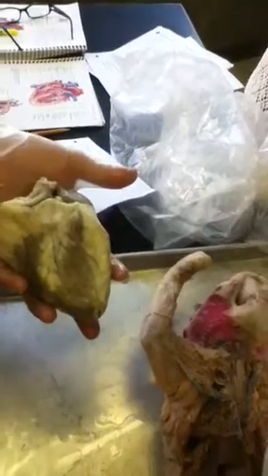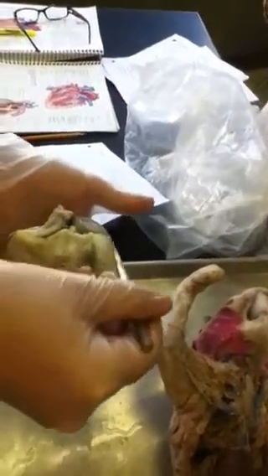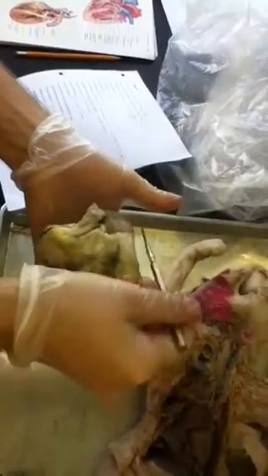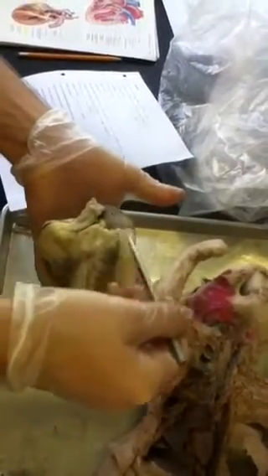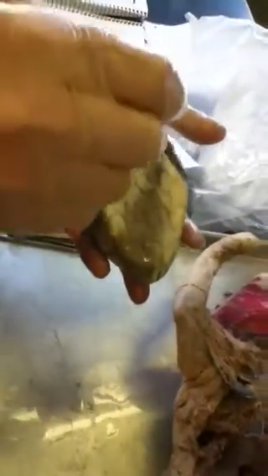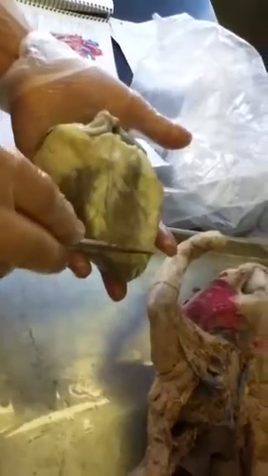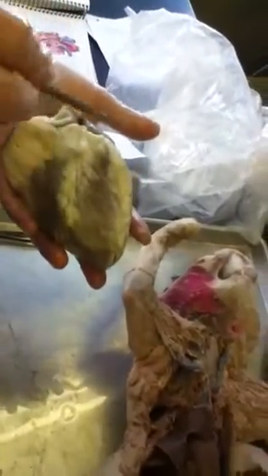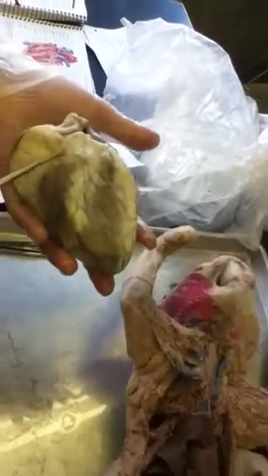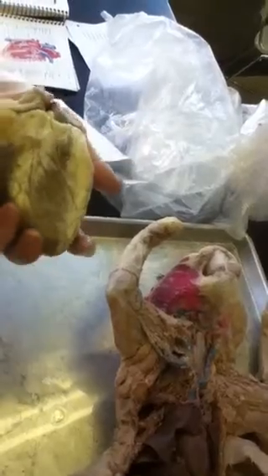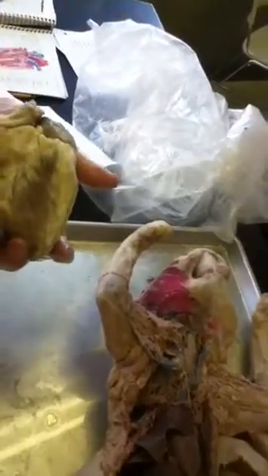Then after that there's the left atrium and the right atrium. Again, left atrium on top of the heart and the right atrium on top of the heart. Right below that it's the left ventricle and the right ventricle. Again, left ventricle and right ventricle. Then on top of it, it's all the arteries and veins.